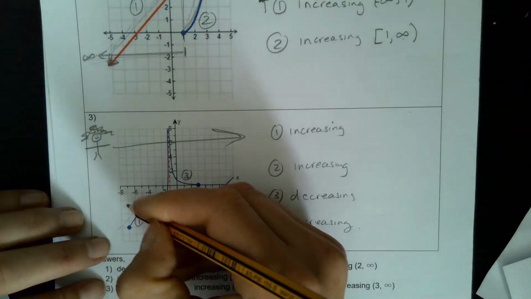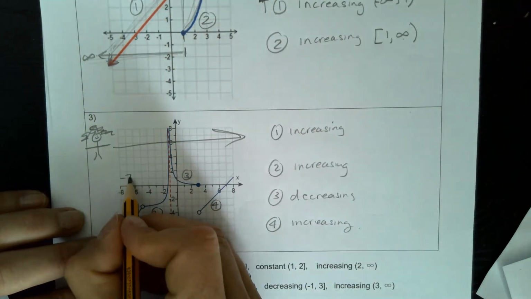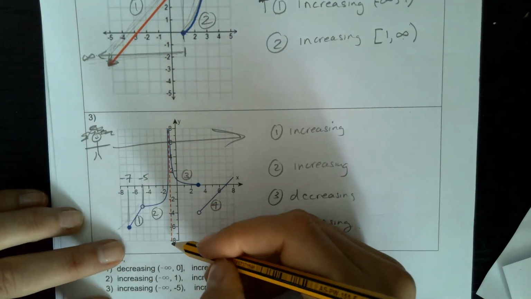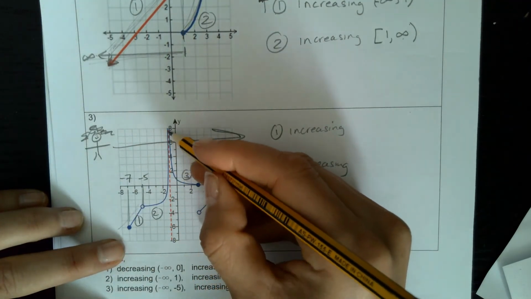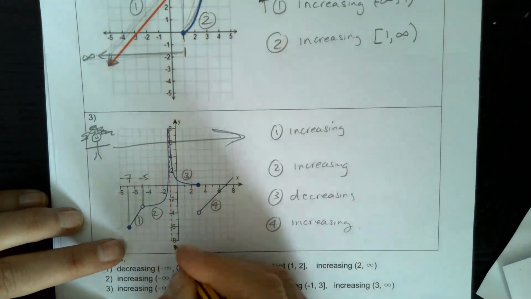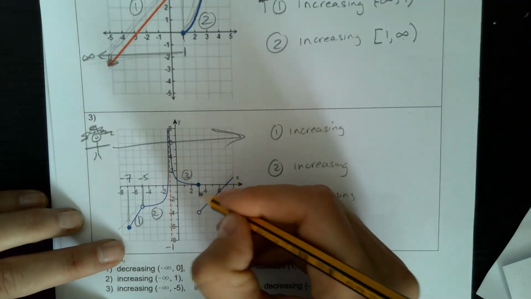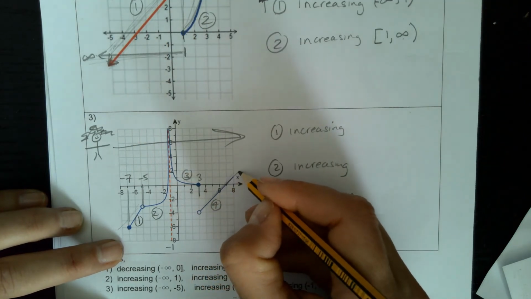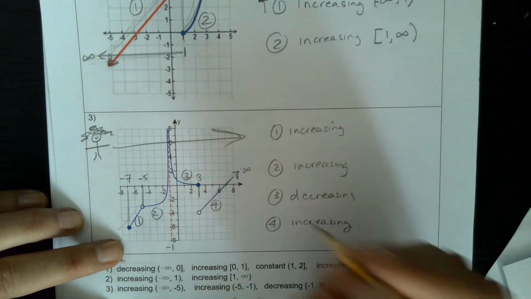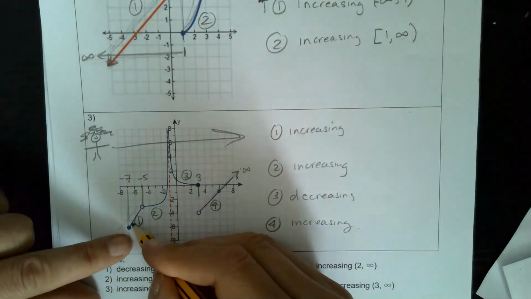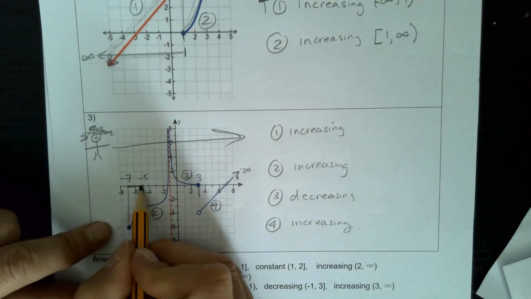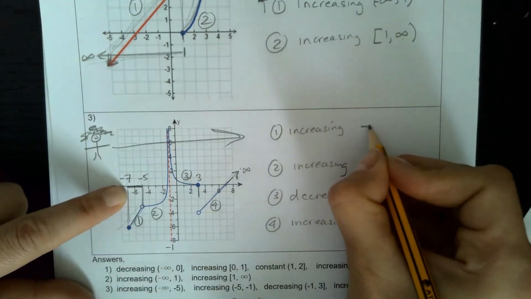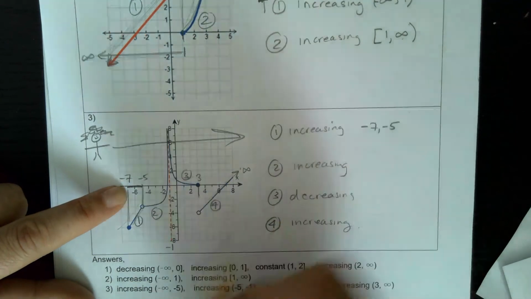Okay, so let's find my numbers now. So that's -7. That's -5. This red line here is -1. That's a 3. And that looks like it goes on forever, so it goes towards infinity. Okay, so let's look at part 1. So from -7 to -5, it's increasing.